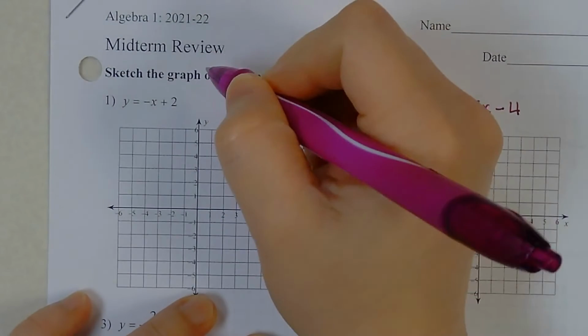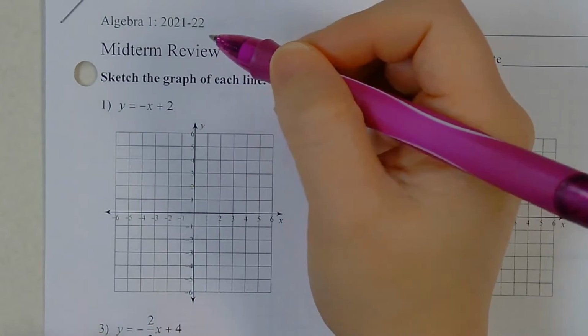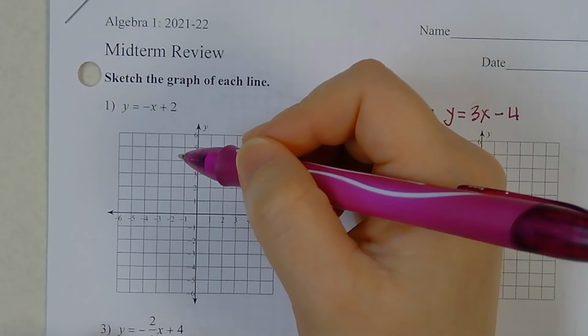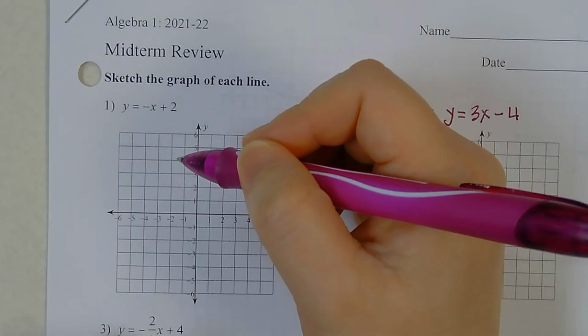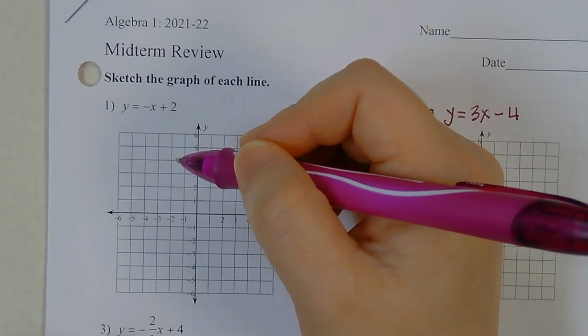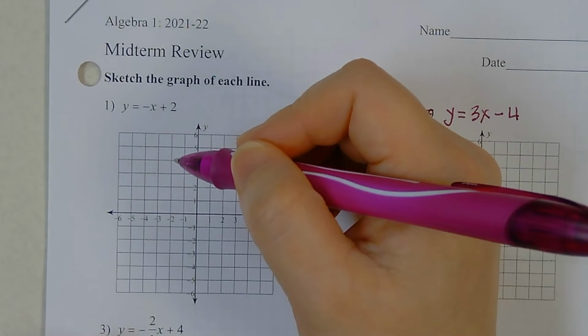Here's the midterm review for Algebra 1. All right, we'll go over a couple of the problems. Please make sure to skip forward through the ones that you already know. You can go back to the ones that you don't remember or don't know or need to review again.